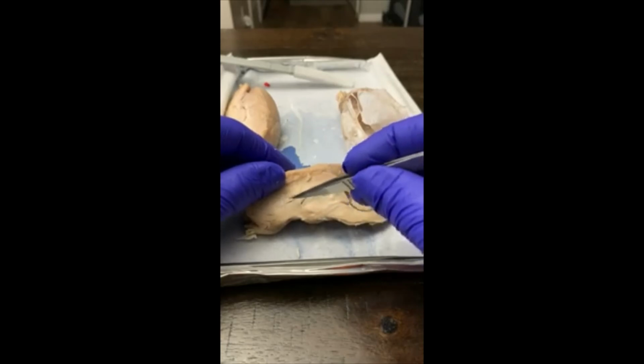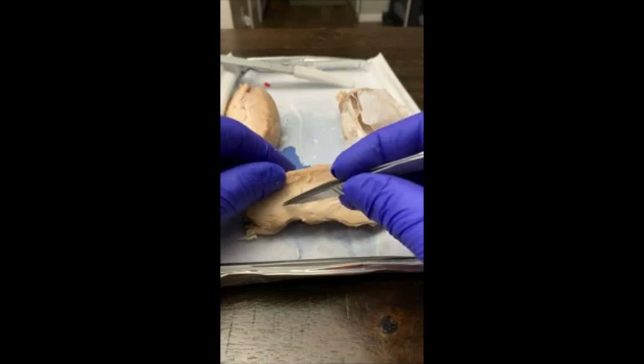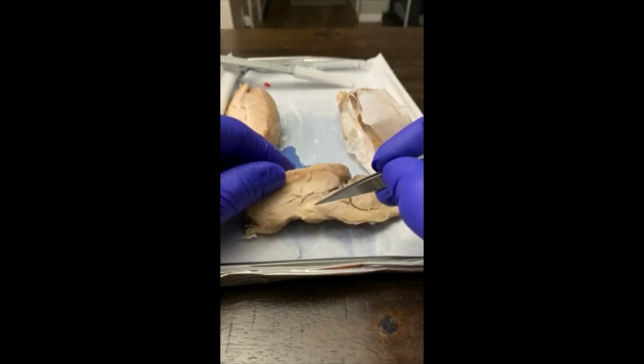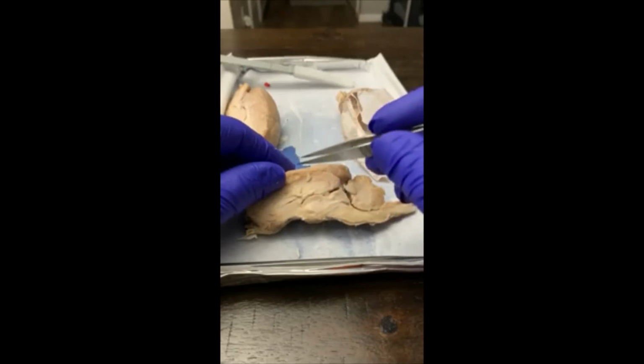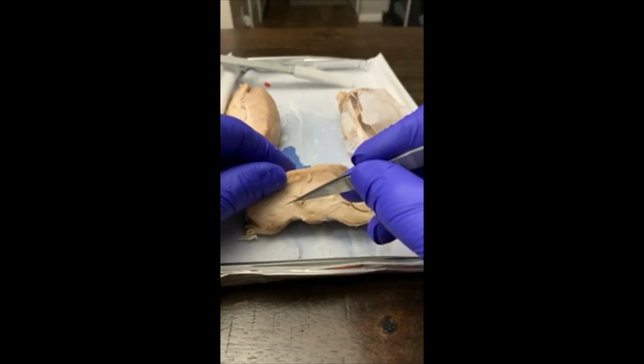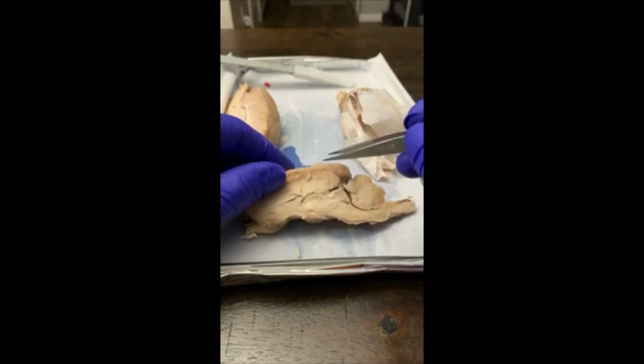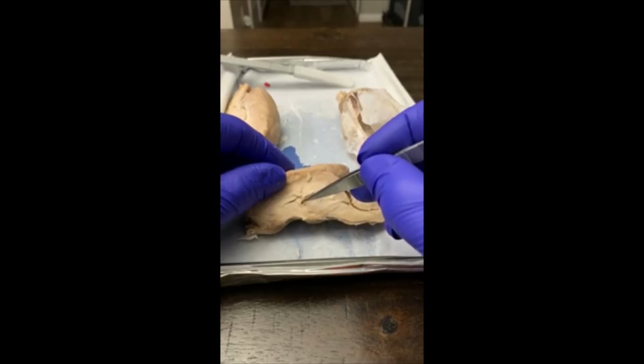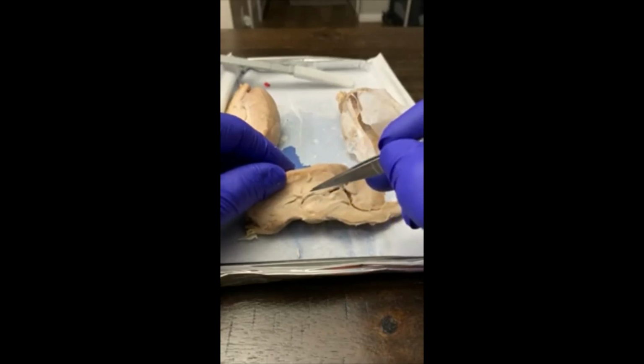Here we have the corpus callosum right there. We have the thalamus, hypothalamus. We have the septum pellucidum, which is going to be inside here, and the choroid plexus is going to be that tissue that's inside there, inside the septum pellucidum. The third ventricle is going to be right here, this little hole. The cerebral aqueduct is going to run back this way into the fourth ventricle down here.